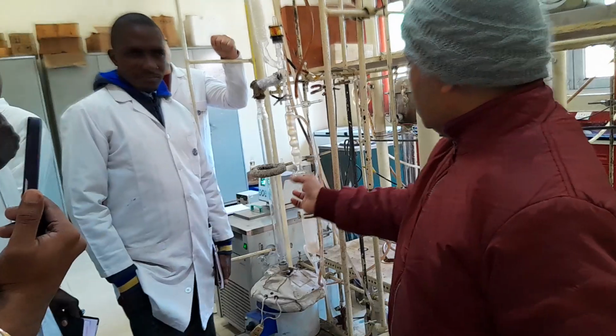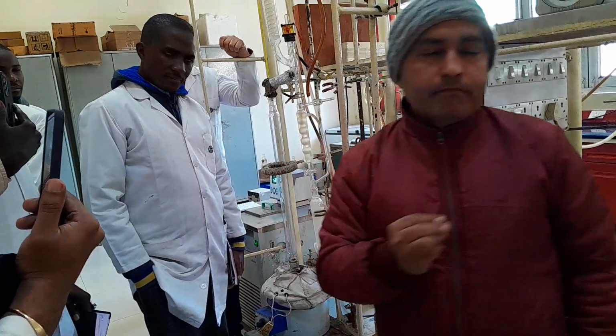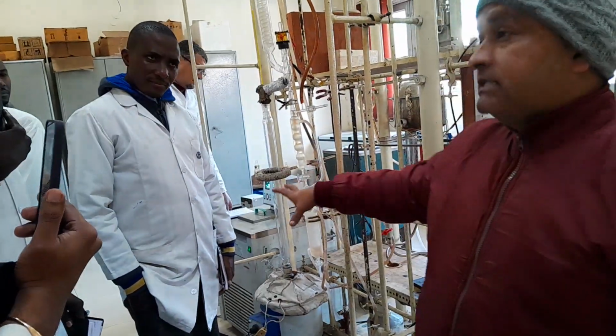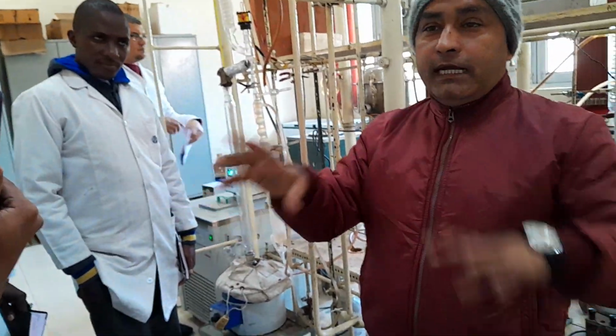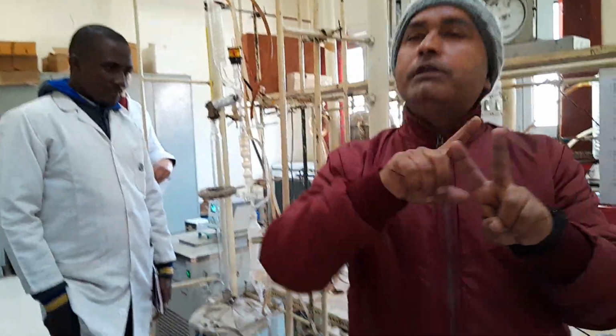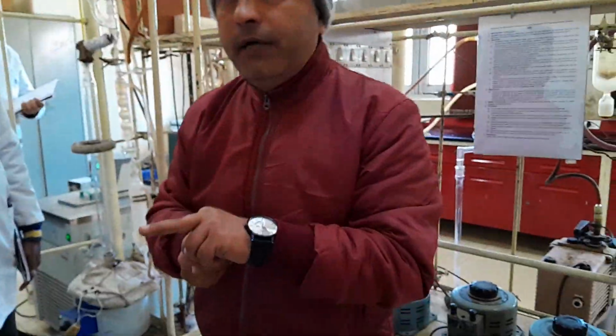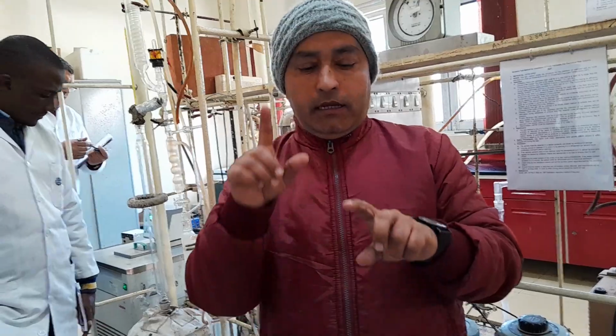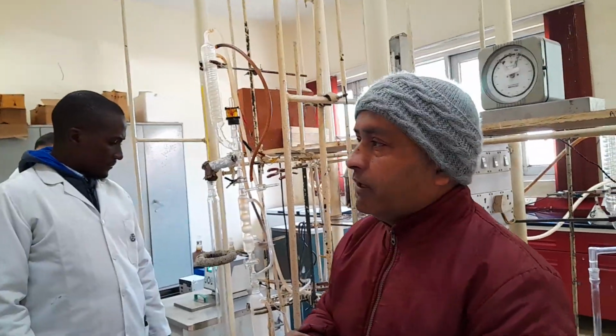Now come to the distillation process. This is a manual unit. As I told you, for fractional distillation, two things are required: interaction media and reflux media. When you are doing the fractional distillation, there must be an interaction between vapor and liquid.